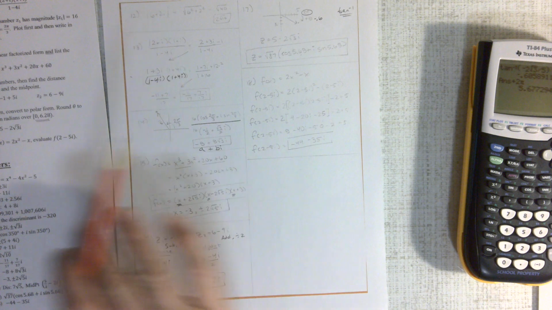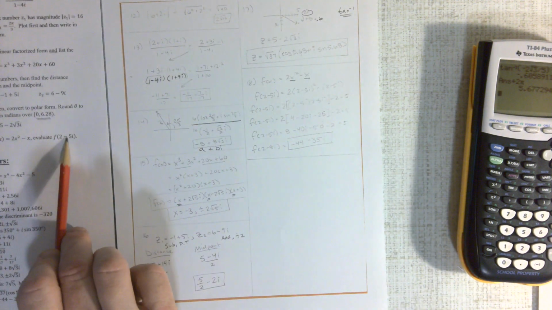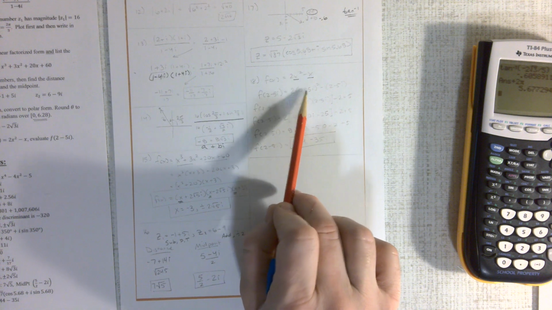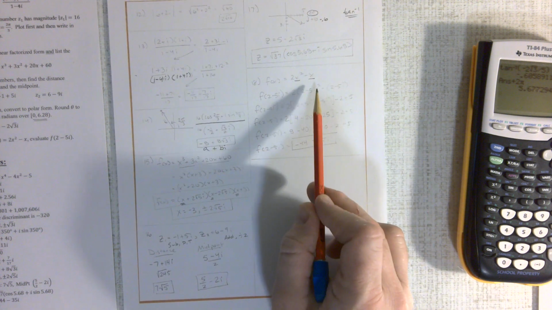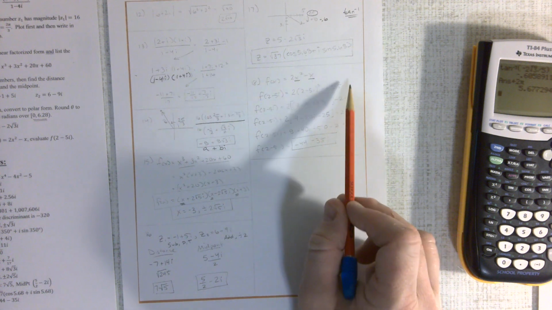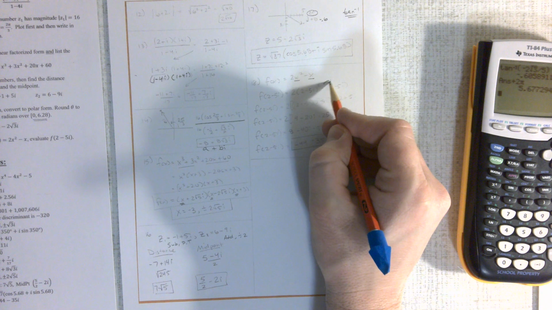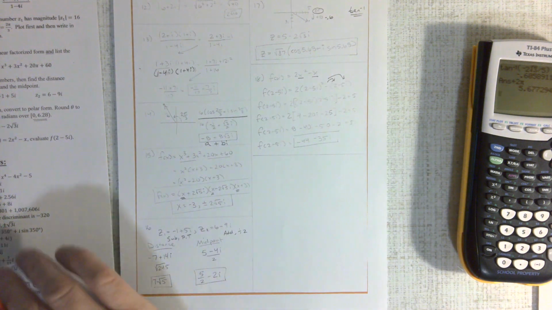Alright, and the last one, we have a function, and our job is to take this and put it in place for x and rewrite it. And notice I'm going to have to FOIL this first and then multiply it by 2 when I'm all done here. And make sure you notice you're subtracting 2 and you're subtracting -5, which is +5.